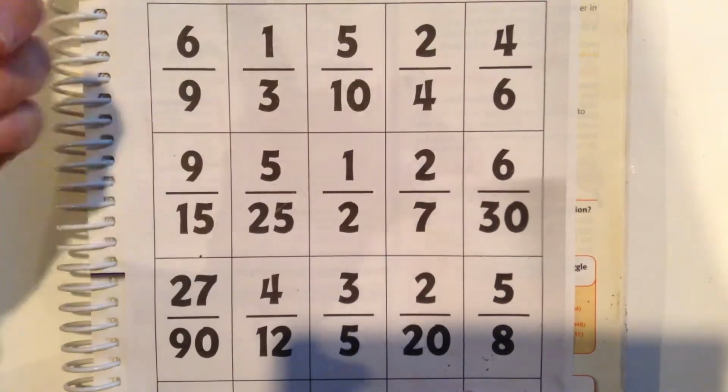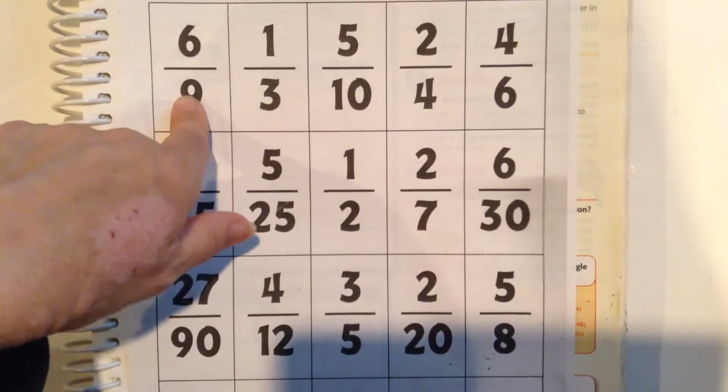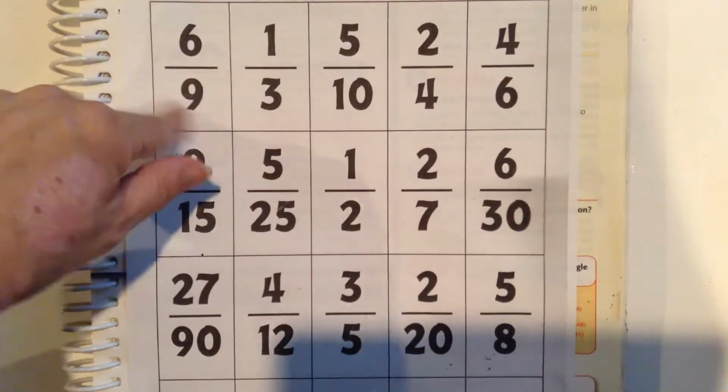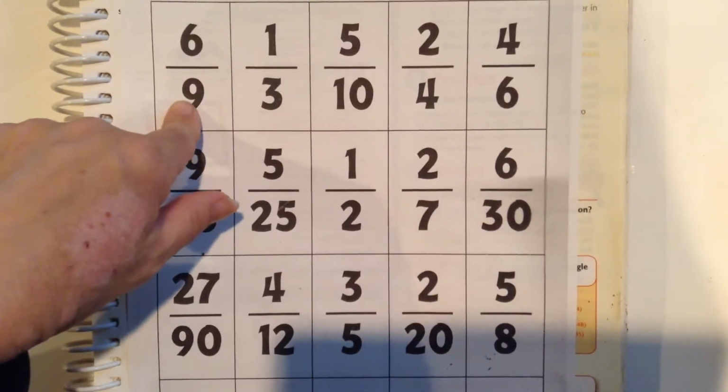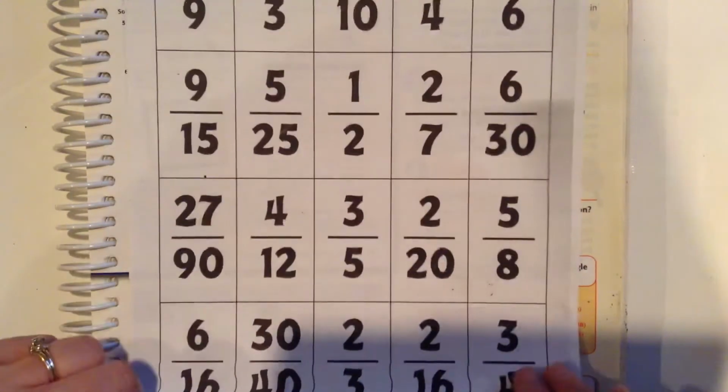If that's correct, you keep it. And if it's not simplified, then you reduce it. And if you reduce it correctly or simplify it, you get to keep it as well. And you play until the cards are gone. So you can play that with a friend if you want to.